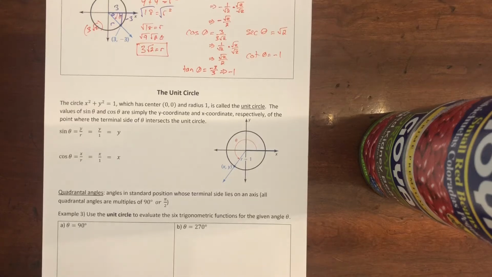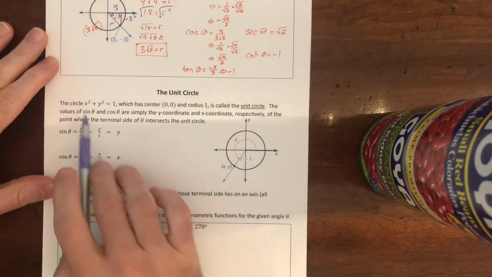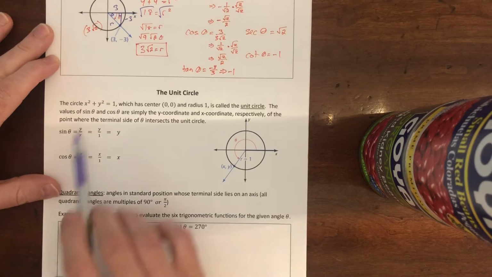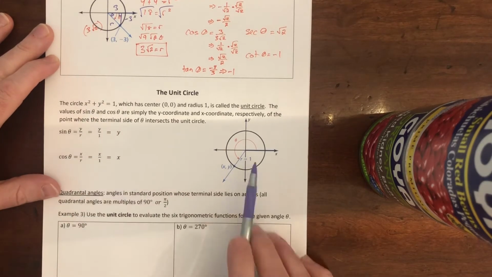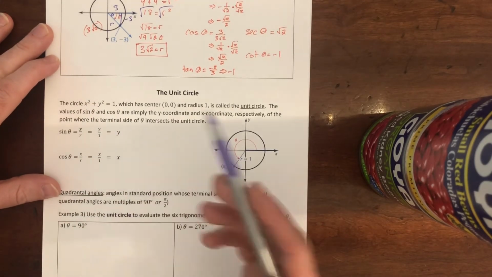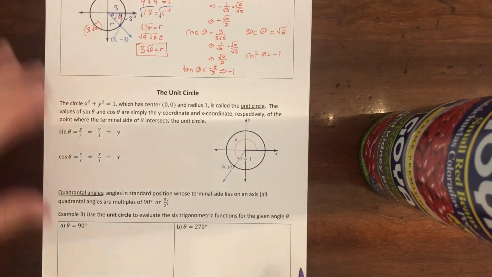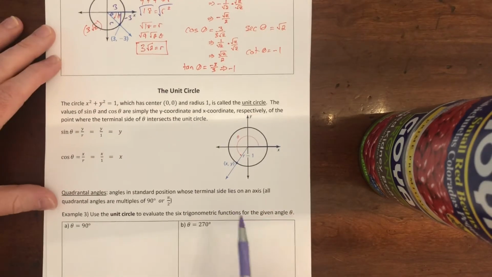So here's our last bit of information for today's lesson. This is going to be your first introduction to what we call the unit circle. Notice it says a circle of x squared plus y squared equals 1. That's telling us that the circle is centered at the origin, at 0, 0, and the radius is 1. It's called the unit circle because the radius is always 1.